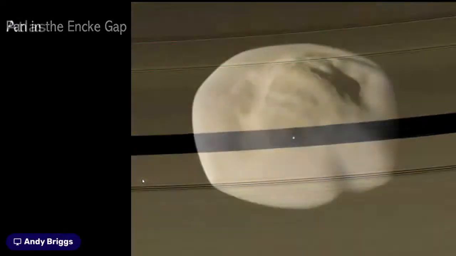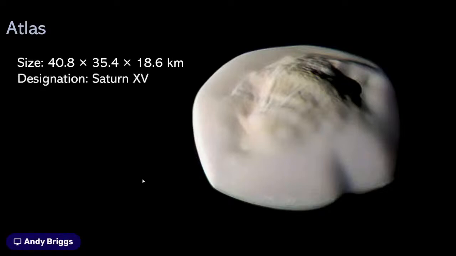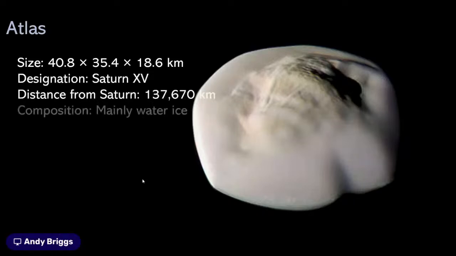We move on now to our last moon of this evening, Atlas. Atlas is another moon that similarly has a ridge around it. This, I think, is an amazing image because basically you're seeing a mountain on the top of the moon with this weird ridge around its equator. And Atlas is getting on for the same size as Pan, 40 by 35 by 18.6 kilometers. It's designated Saturn XV. It's 137,000 kilometers from the planet.